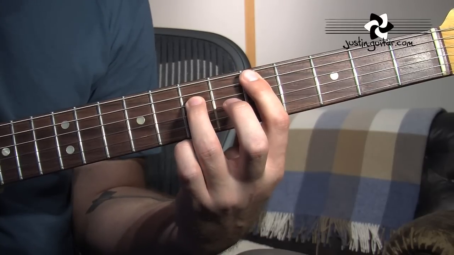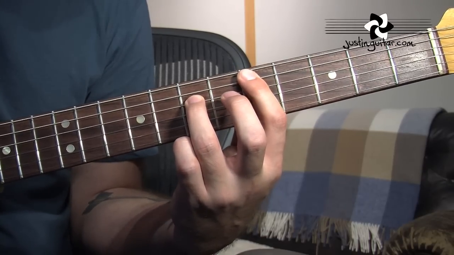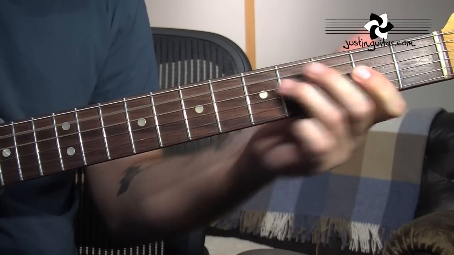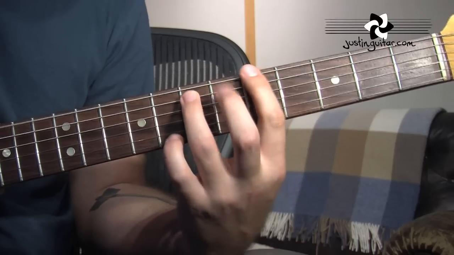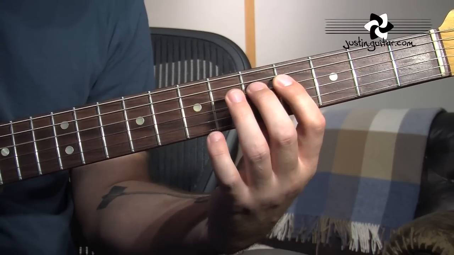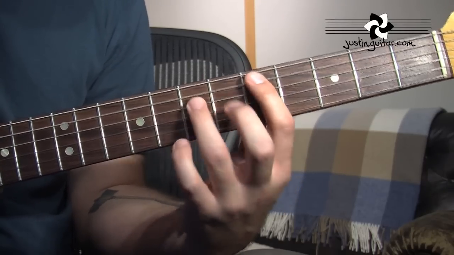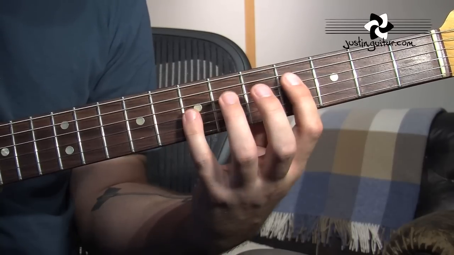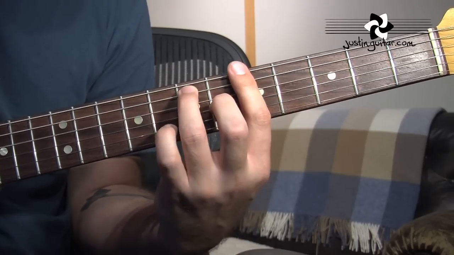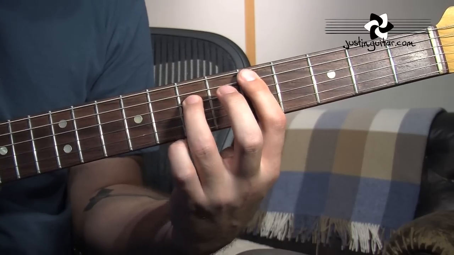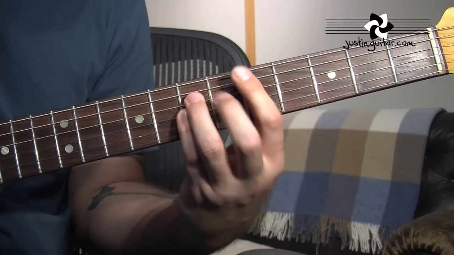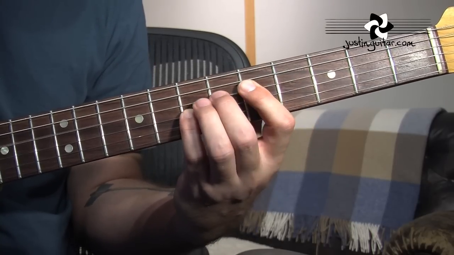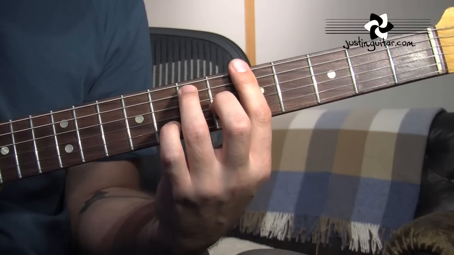Now, the next one I'm going to show you is related to this line going down, because often the bass will go up. And this is what I was going to show you, just because I think it sounds cool. From the D, 1, 2, 3, 4, 1, and then we're on the A.